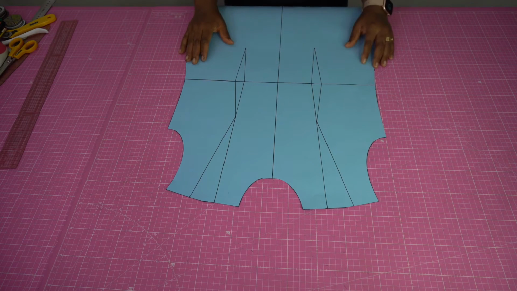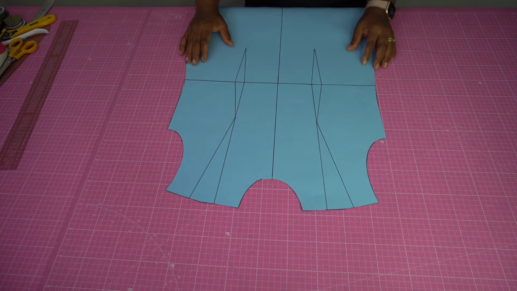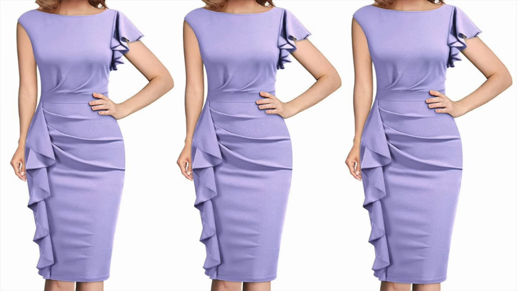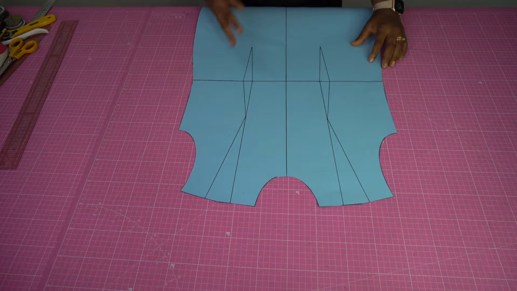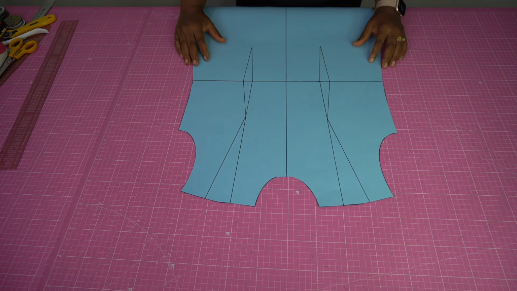Have you been struggling to learn how to make patterns for this beautiful dress you're seeing on your screen right now? No worries at all. Today we're going to learn how to draft patterns for it. In less than 20 minutes or thereabout, you will be drafting your own patterns for this beautiful dress. Trust me, this dress is simpler than it looks, so drafting patterns for it is very easy.